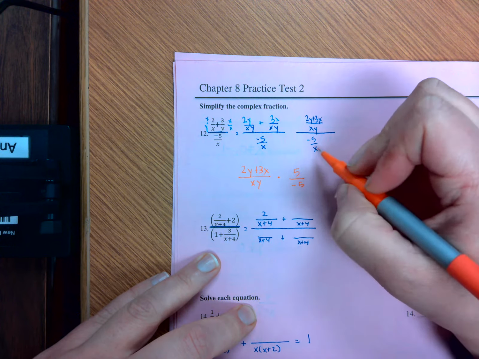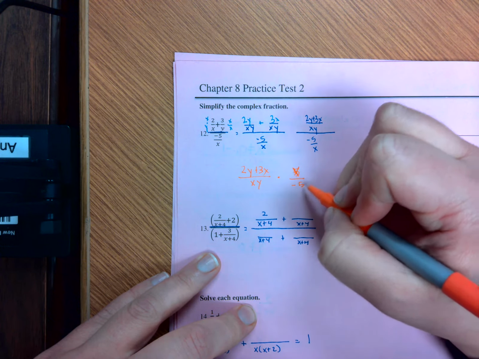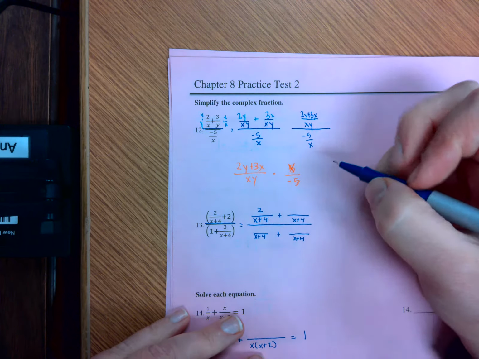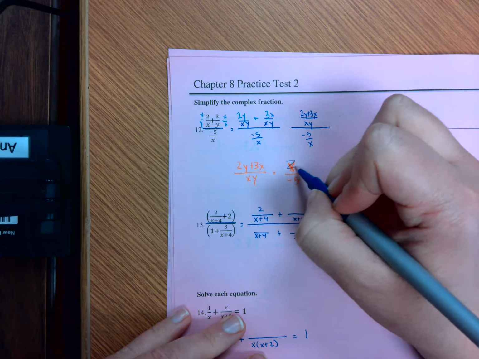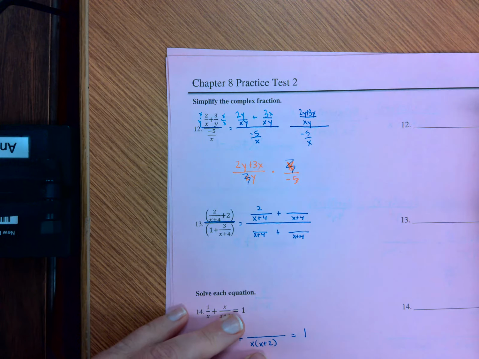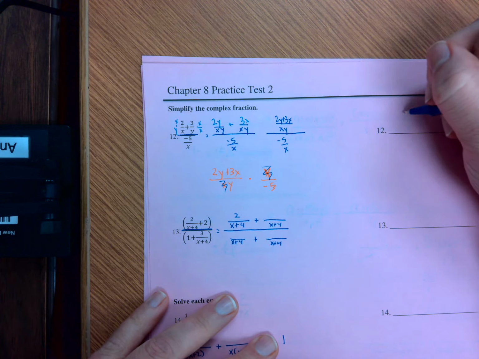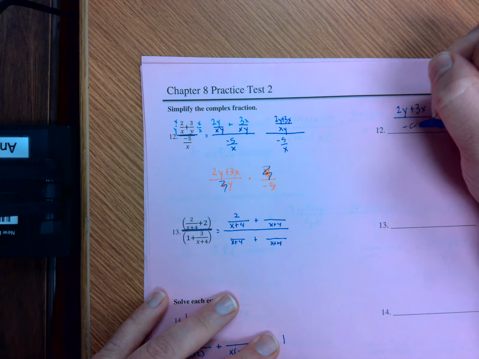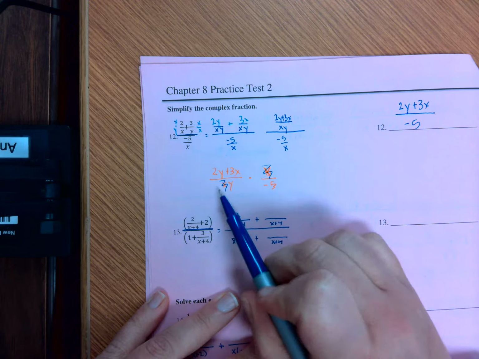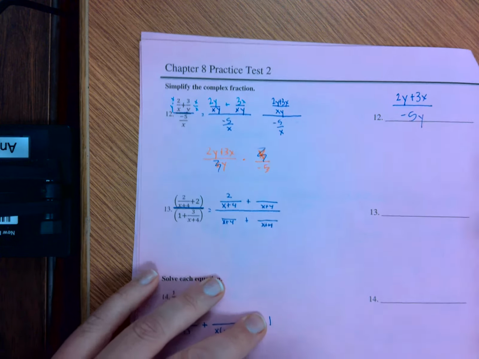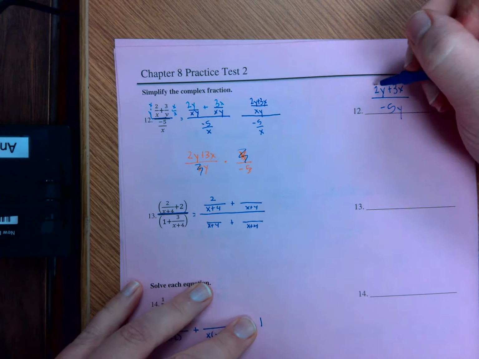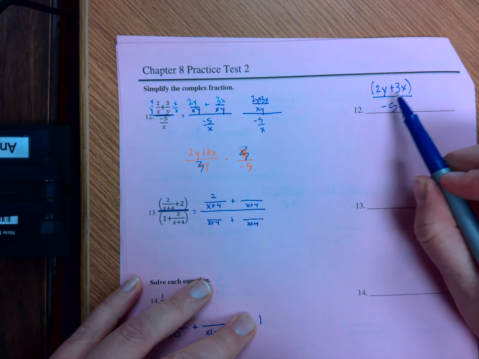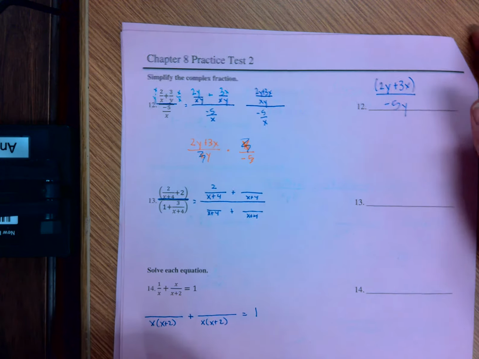Whoops. This should have an x on top and -5. So on top, I could multiply across, but this x right here can simplify with this x right here. Nothing else can cancel though. So I'm going to have my 2y plus 3x over -5y, because you're multiplying across. You cannot simplify this y with this y because this term is being added. This has to stay as one big group.